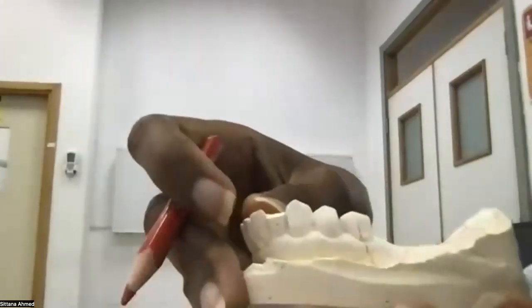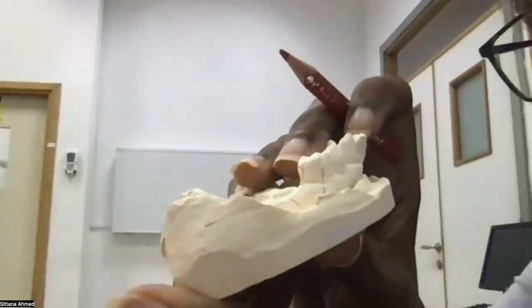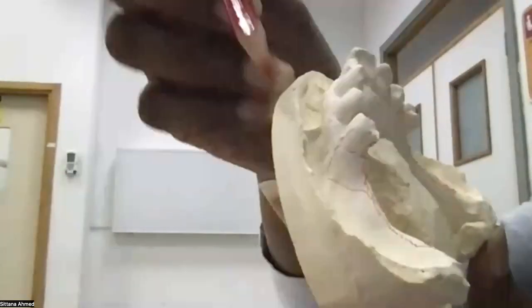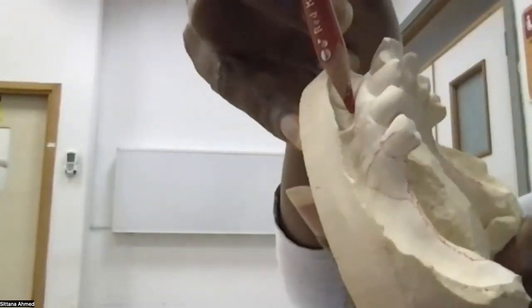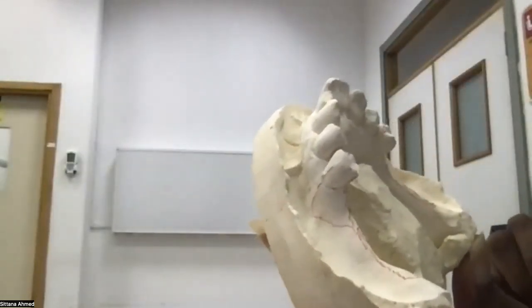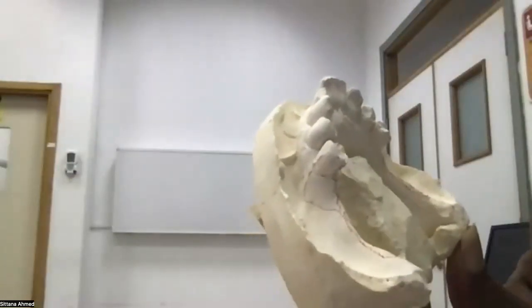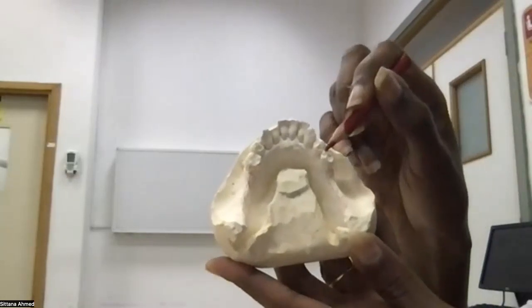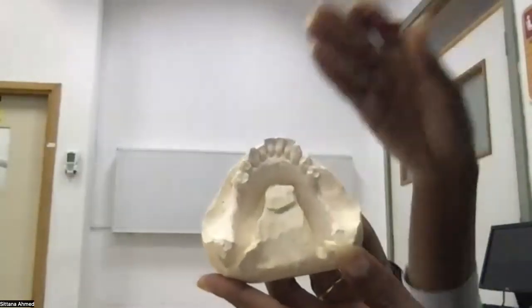Before I put them, I need to confirm. This is my I bar, and this is my I bar. Before I put them, I need to confirm that I have adequate sulcus depth and I don't have a frenum. As you can see, there is no frenum here. There is a frenum here, so it's far away from it, so it's okay, and the sulcus depth is fine. So I can safely put an I bar. Then, so saddle, guide plane, rest, my direct retainer, indirect retainer.